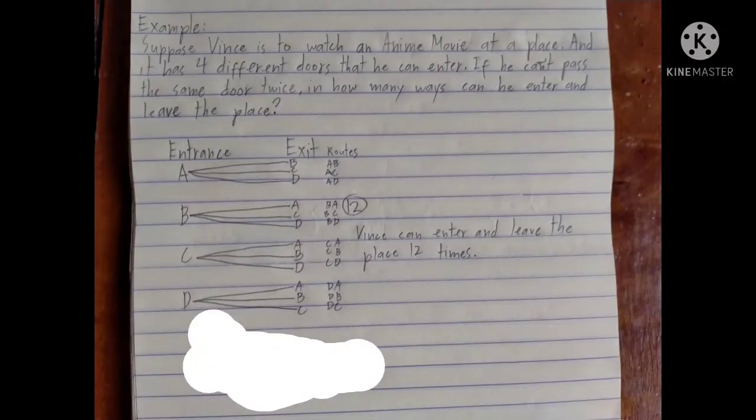We have AB, AC, AD, BA, BC, BD, CA, CB, CD, DA, DB, and DC. Now, when we count it, there are 12 routes. Vince can enter and leave the place 12 ways.